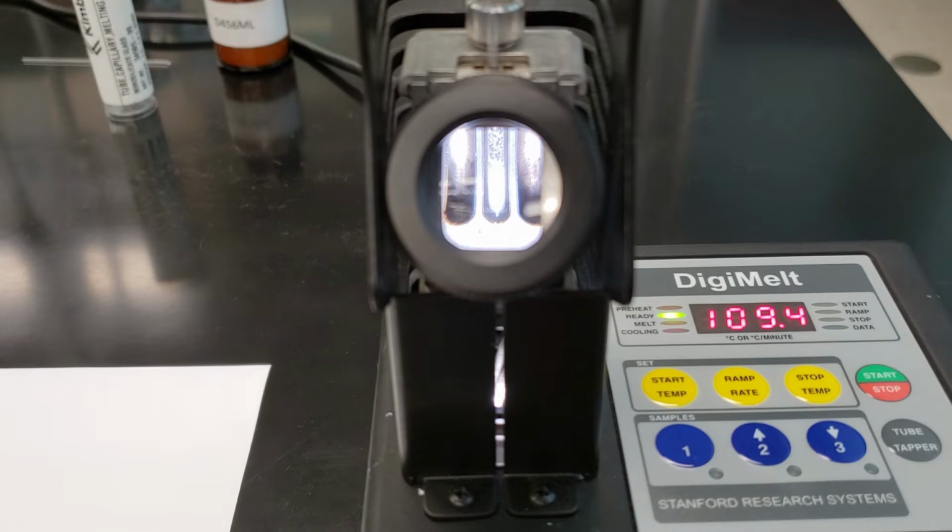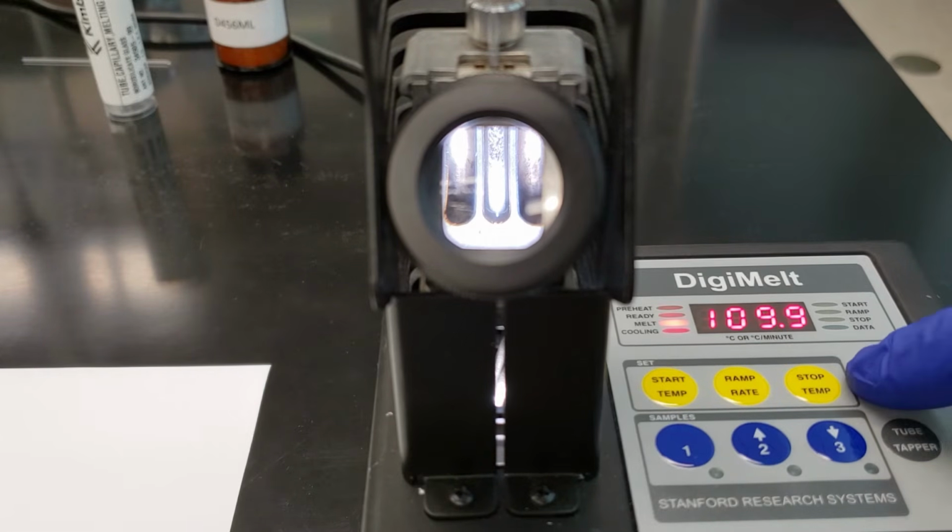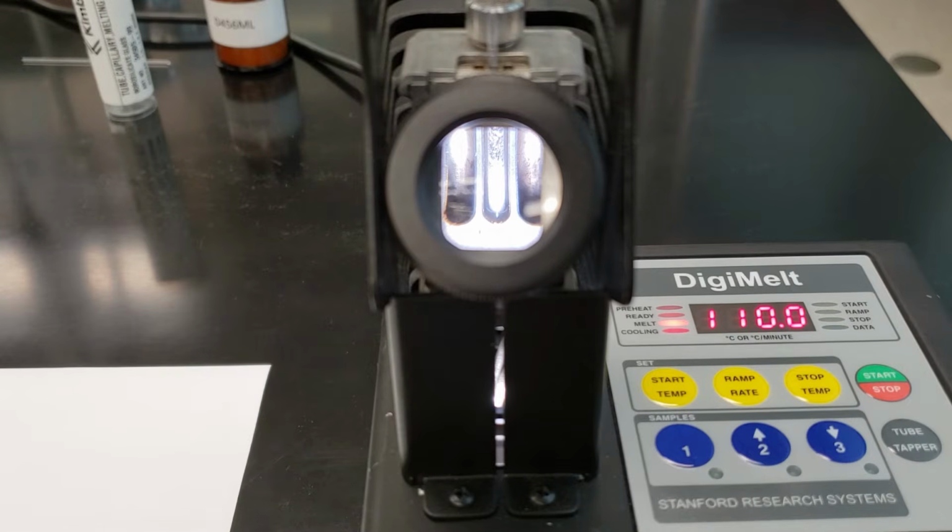All right, we've reached our starting point. We're right at about 110, 109.5 degrees Celsius. We'll go ahead and hit start and get moving with our new slower melting point determination. Just to remind everyone that this sample is once again a pure sample of our unknown from our watch glass. The next phase, we'll be working on our mixed melting points.